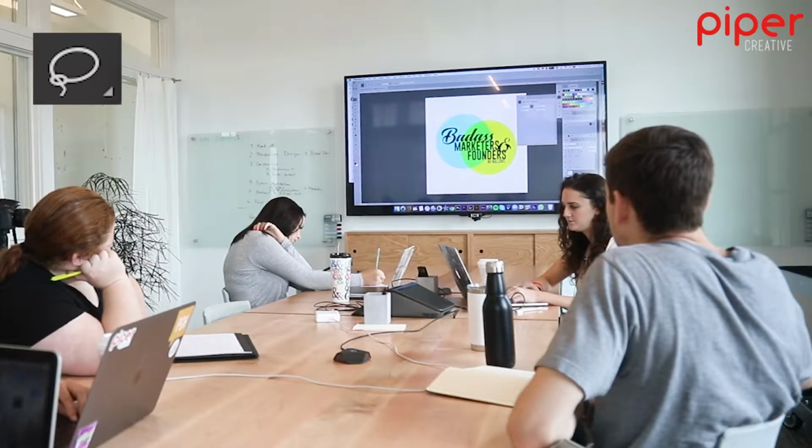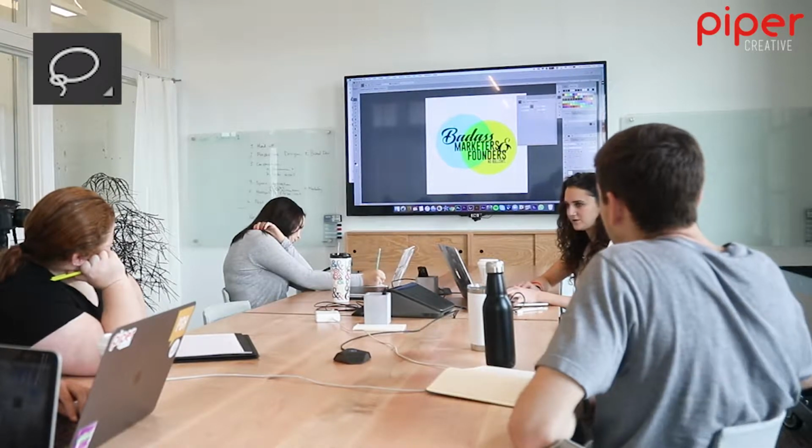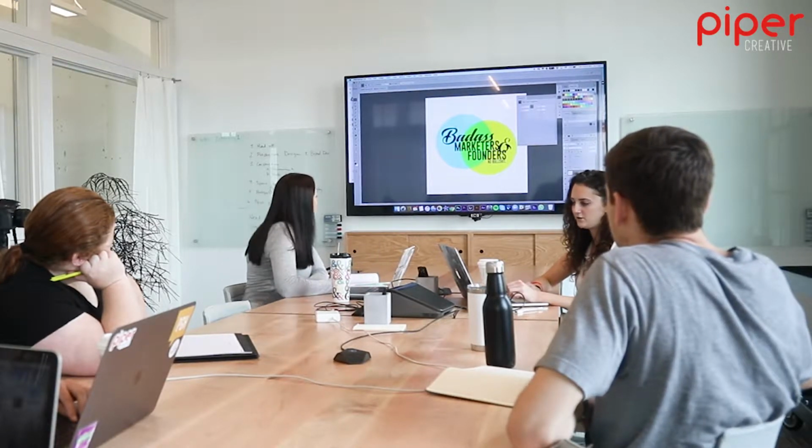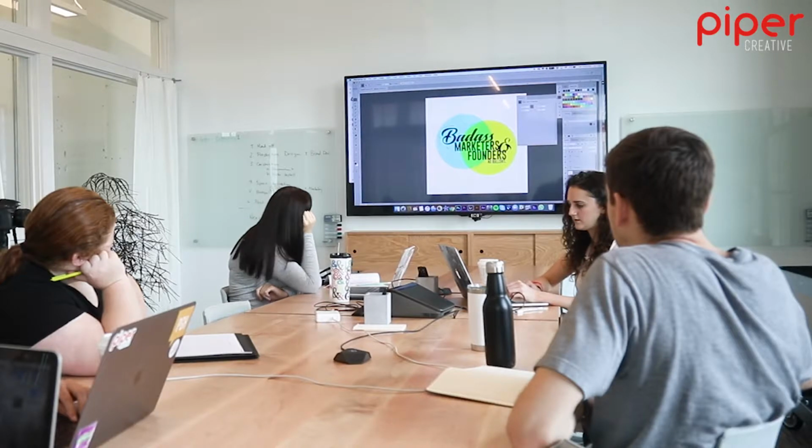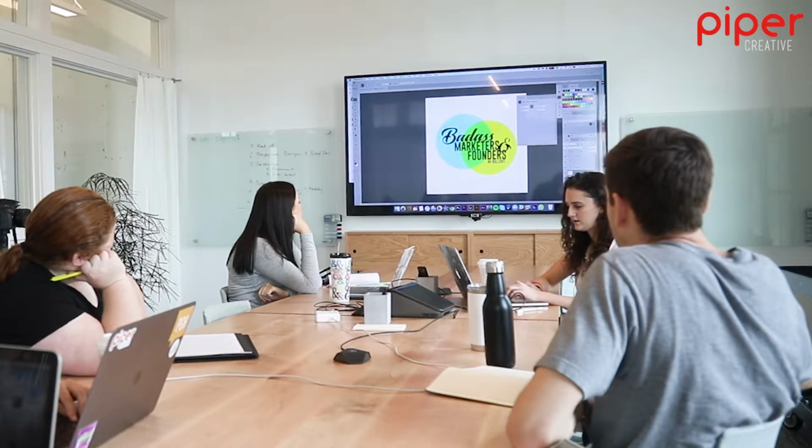But yes, that's the first select tool. The second select tool is the lasso tool. And this allows you to be a little bit more specific in your selections. So you can select single objects and play around with that.